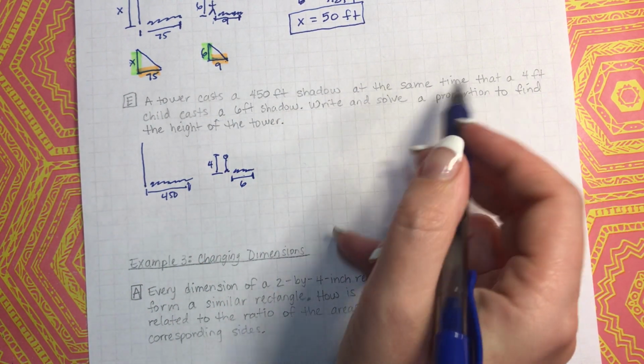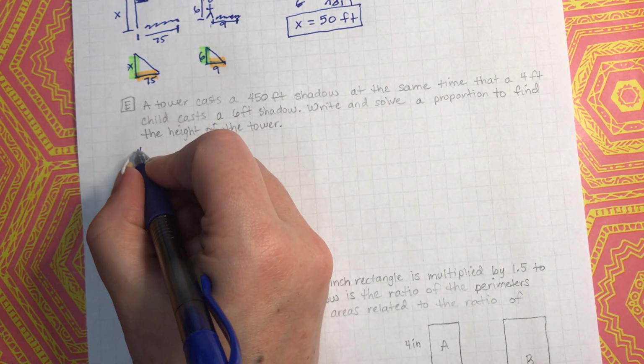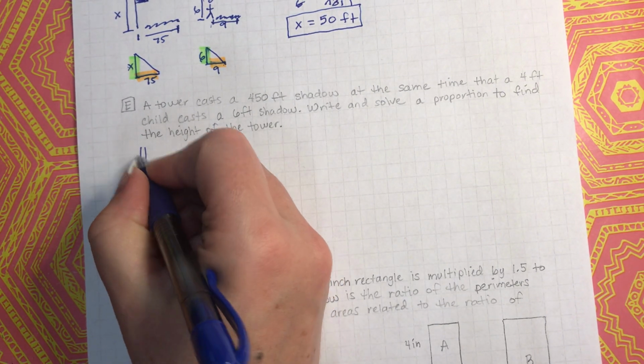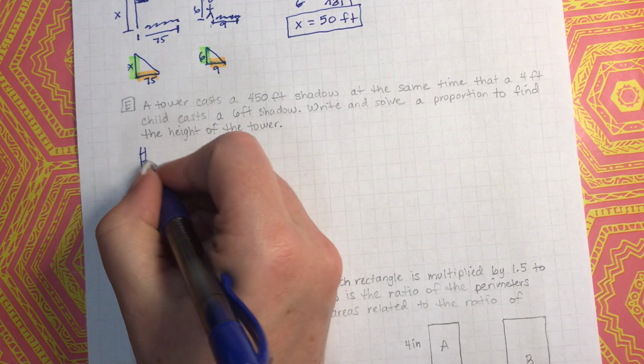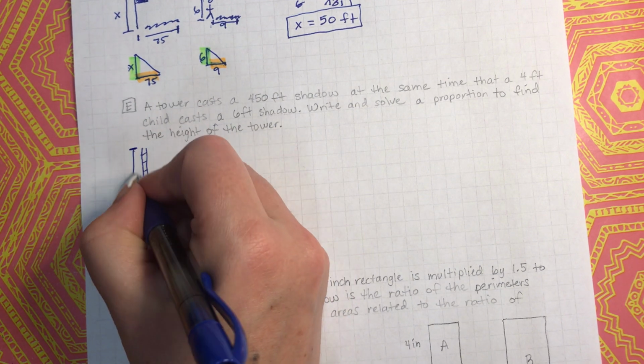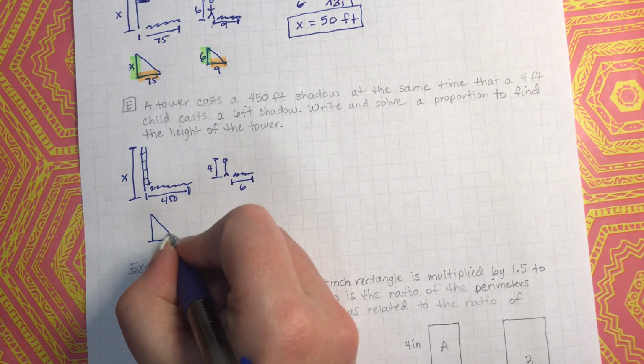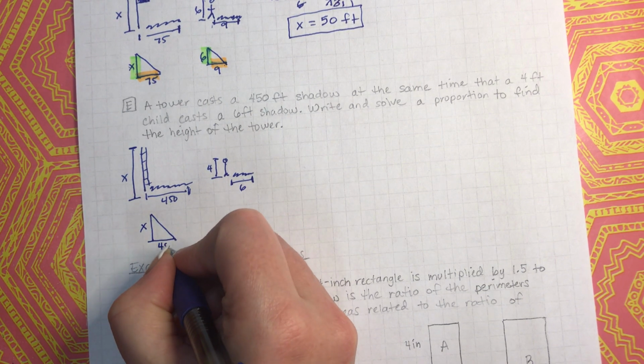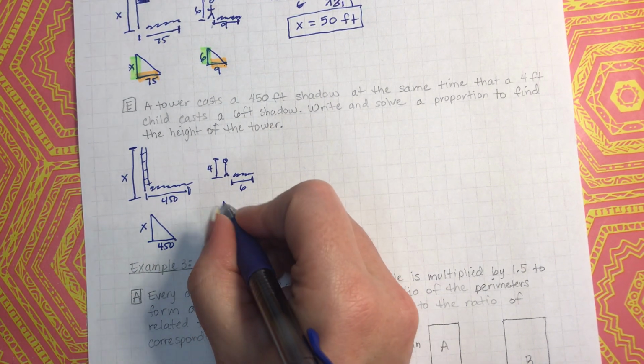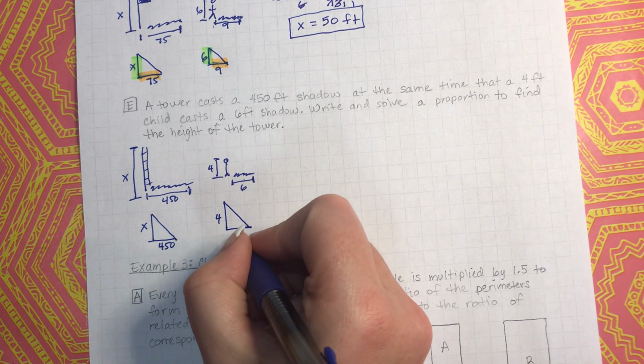Write and solve a proportion to find the height of the tower. Maybe I'll just make this a tower. Anyways, the height of the tower, we've got to figure that out. So I'm going to make my triangles. X and 450 and 4 and 6.